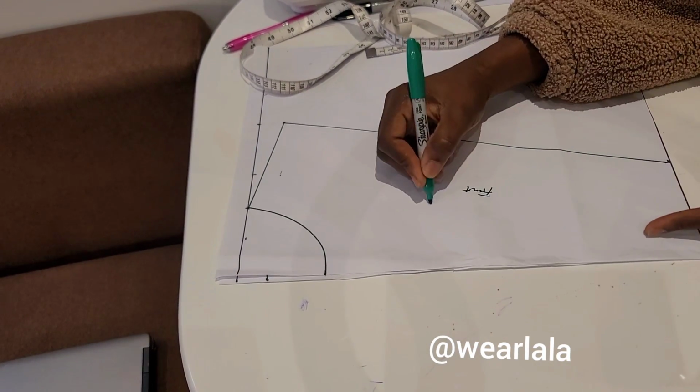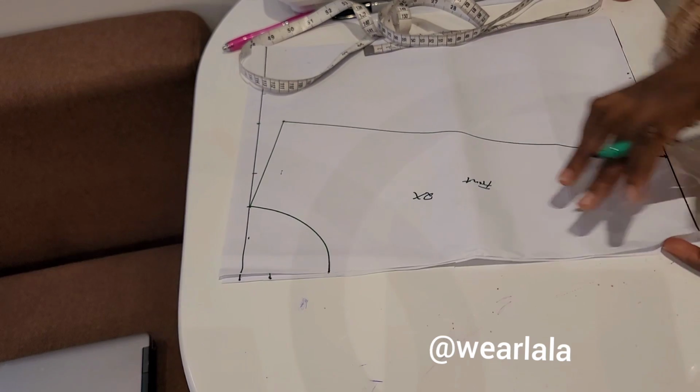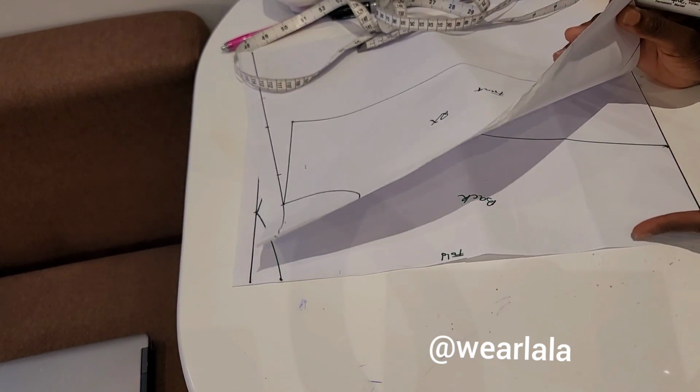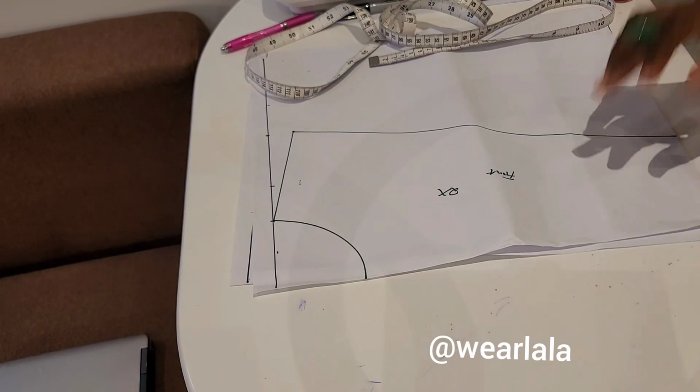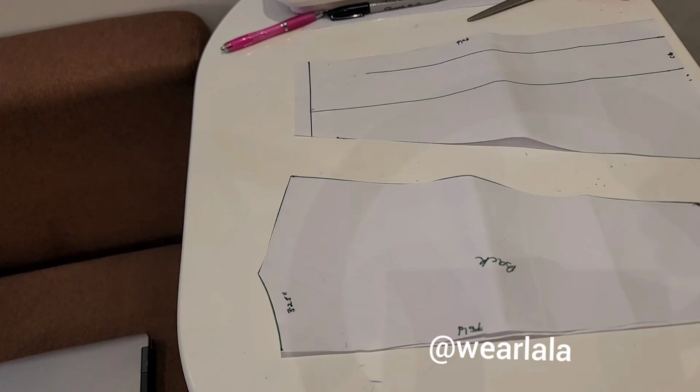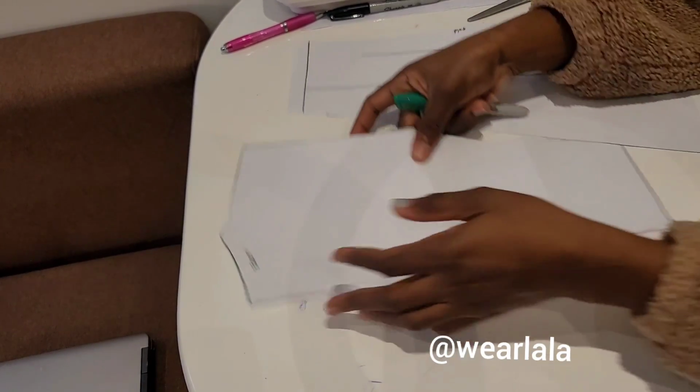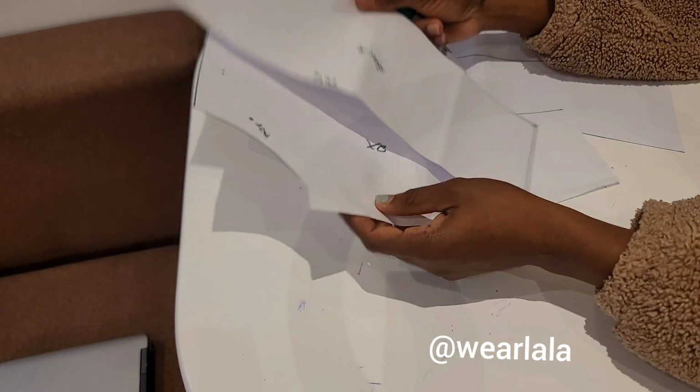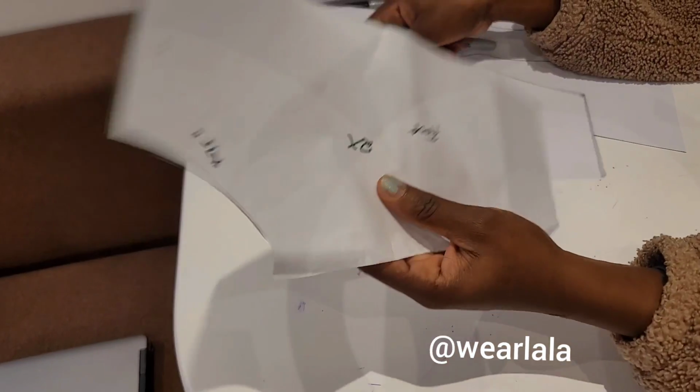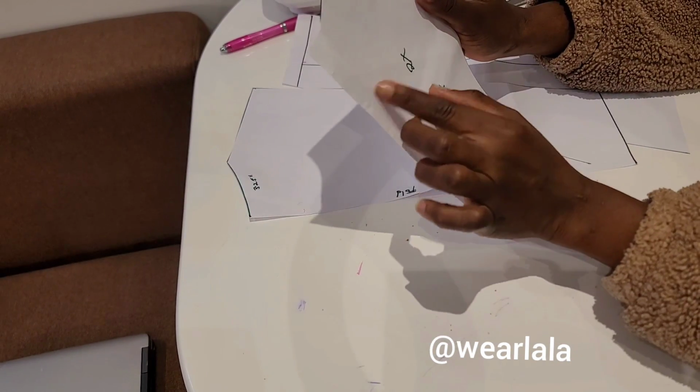So for the front, I'll be cutting 2 of these because it's open, but the back is going to be on fold. So let me quickly cut it out. Okay guys, so I've already cut it out. So this is the back. I'm going to be cut on fold, and then this is the front. I'm going to cut 2 of these.